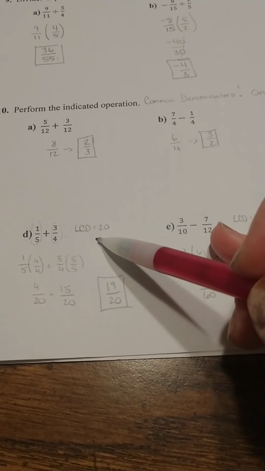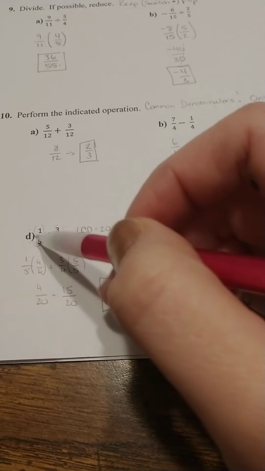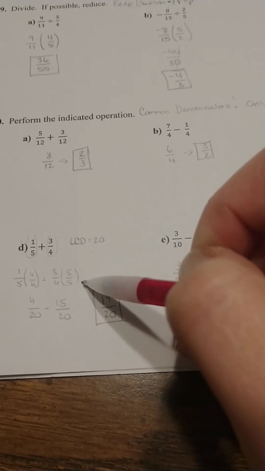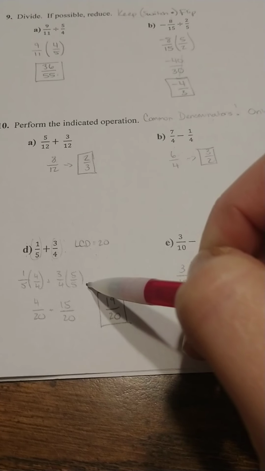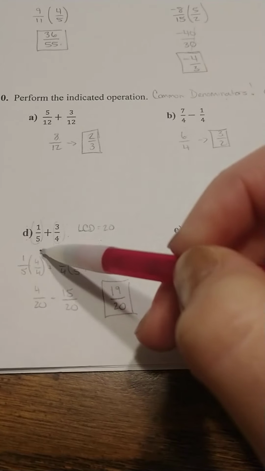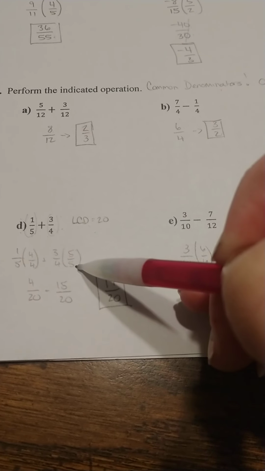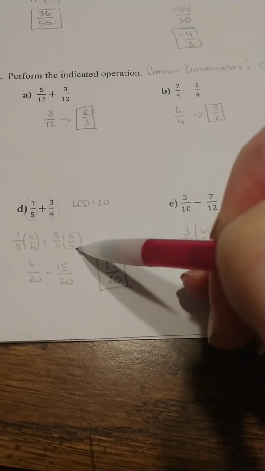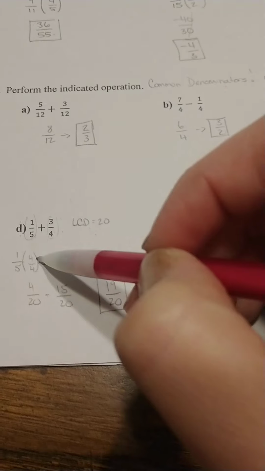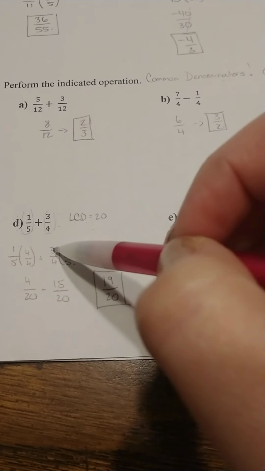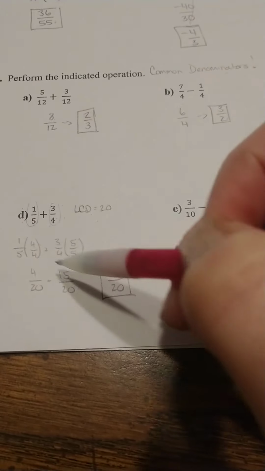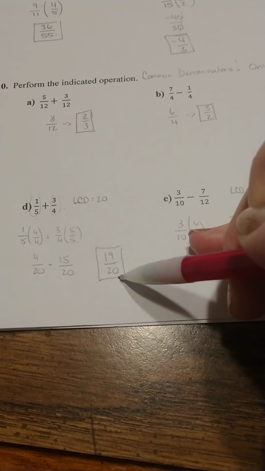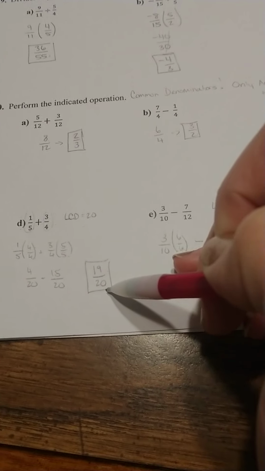The smallest number that 5 and 4 go into is 20. So you've got to multiply 1/5 by 4 over 4 and 3/4 by 5 over 5. The reason we do that, in case you have forgotten, and however many years it's been since you covered this, 4 over 4 is 1. 5 over 5 is 1. Essentially, you're not changing the value of your equation at all. You're just changing what it looks like. So 1 times 4 is 4. 5 times 4 is 20. 3 times 5 is 15. 4 times 5 is 20. You've got 4/20ths plus 15/20ths. 4 plus 15 is 19. 19 over 20 does not reduce. And we leave it alone.